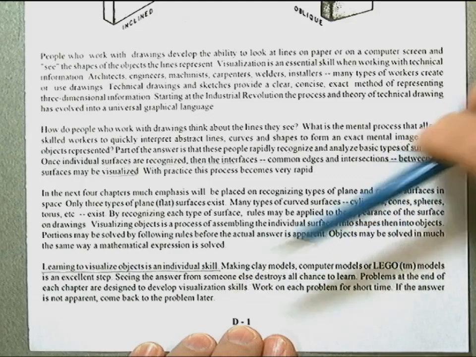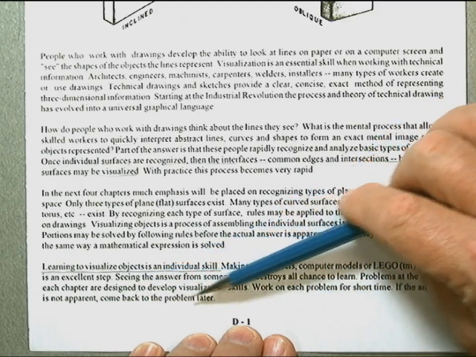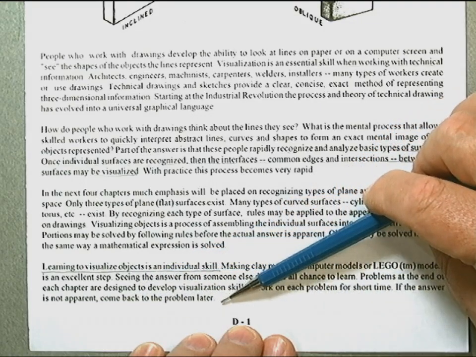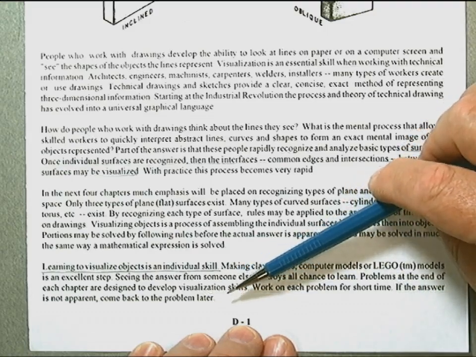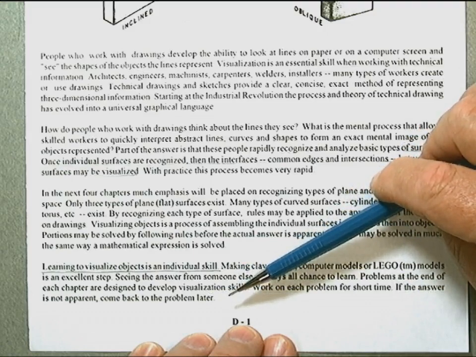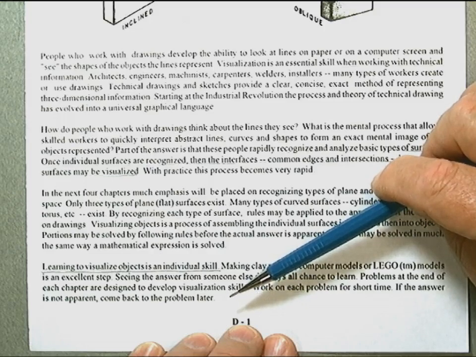If the answer is not apparent, come back to the problem later. What I call this is the old saying, you can't see the tree for the woods. There's so many trees, I can't really tell where the woods is. Or some people say, I can't see the woods for the trees.